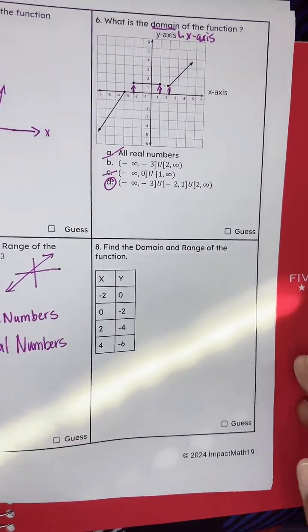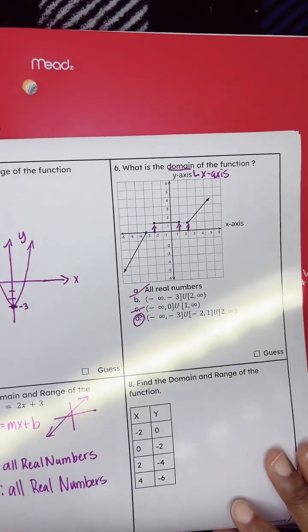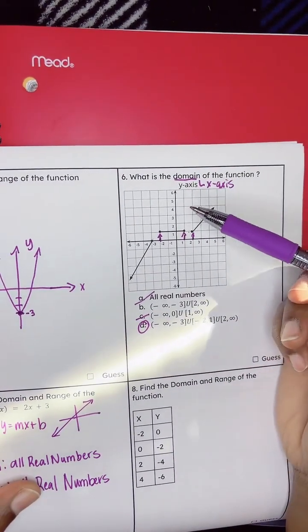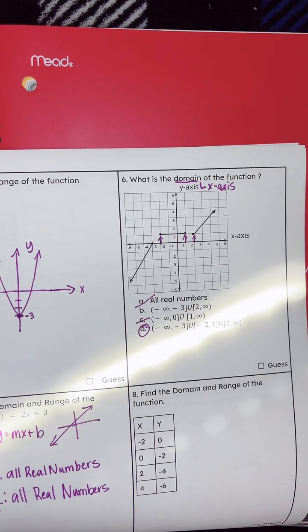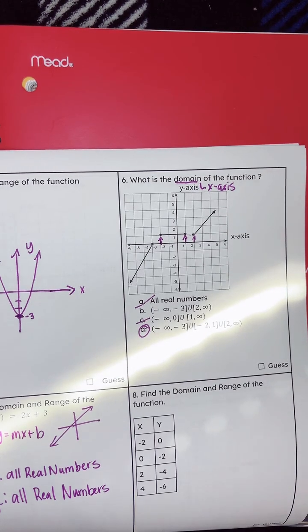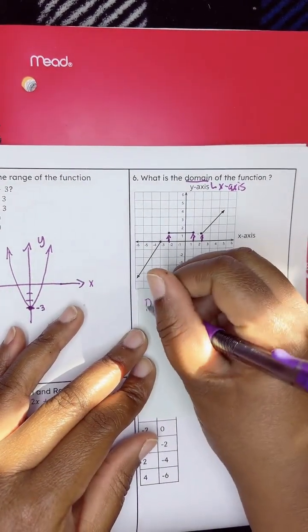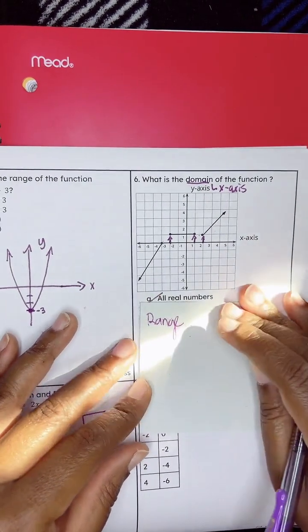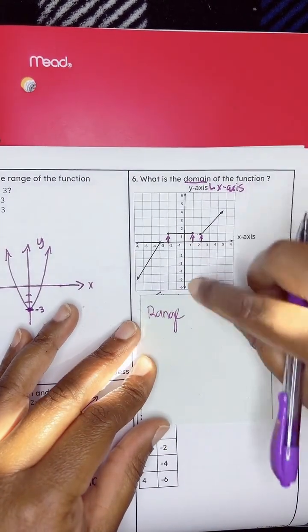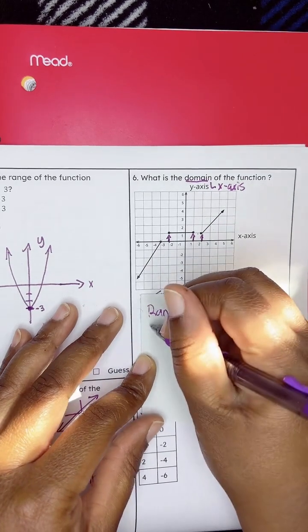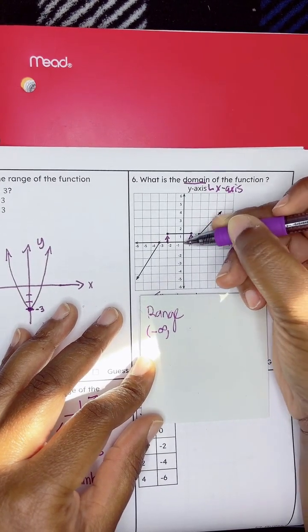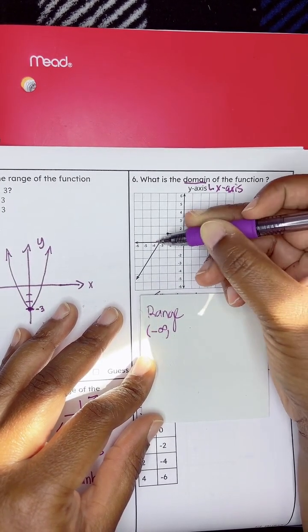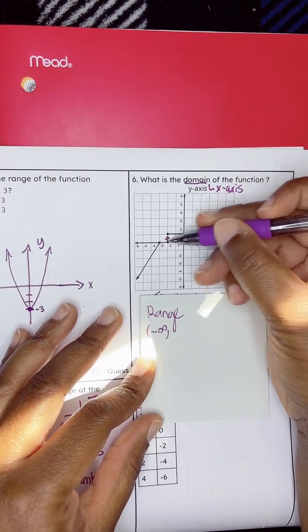So somebody asked, what would the range be for this one? Beautiful question. If we're talking about range, let me do it on a separate piece of paper real quick. So if we were doing the range, and we were looking at the y's, so we're looking at the y-axis. Here it's going down to negative infinity. And then it goes all the way up to, what is the y value here? Let me see it in the chat. What's the y value for this point right here?